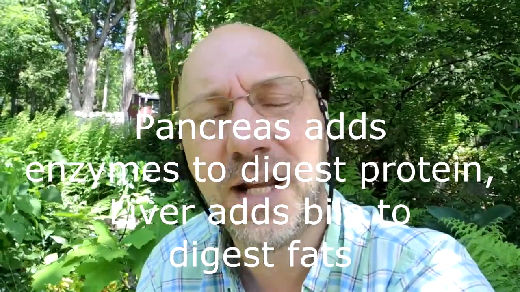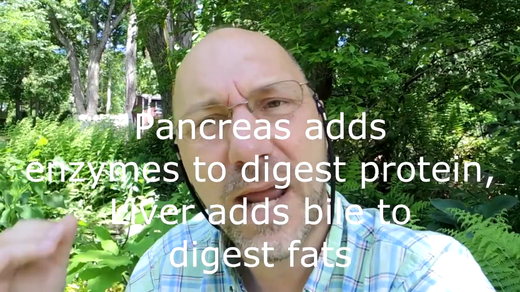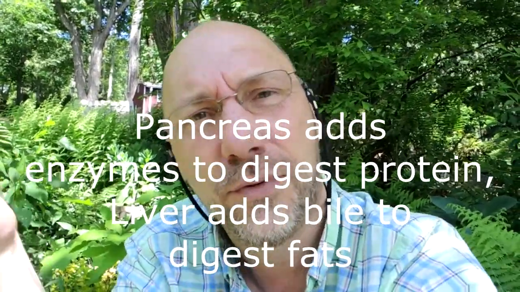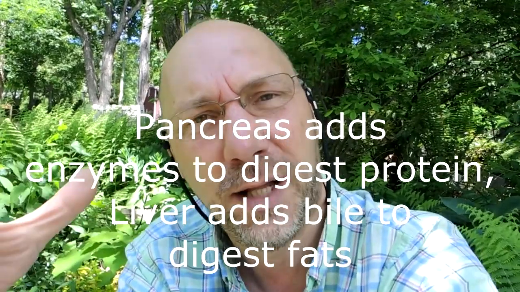Now, while it's going to the intestines, your pancreas and your liver add different chemicals, bile and protein digesting enzymes, and the pancreas adds stuff that helps digest proteins even more. The liver, through the gallbladder, adds something called bile, and bile digests your fats. If you ever knew anybody that had to have their gallbladder removed, they have to be careful about how fatty their food is. They can't eat really fatty stuff or it makes them nauseous. Because without the gallbladder, you don't get this burst of bile when you eat. So bile digests the fats.